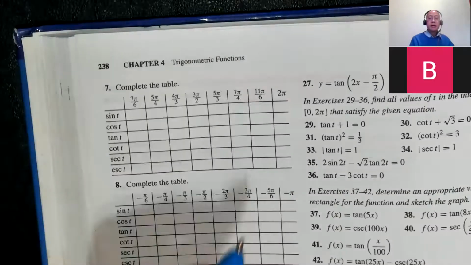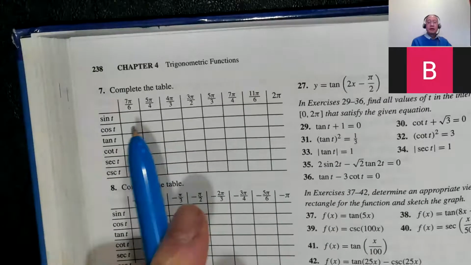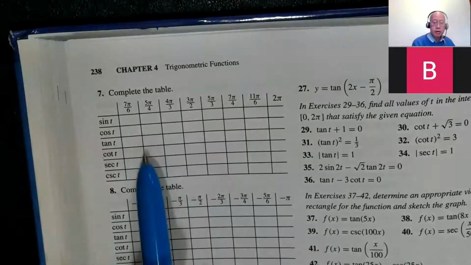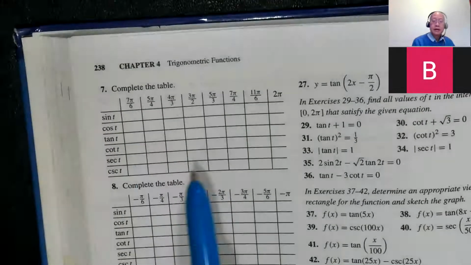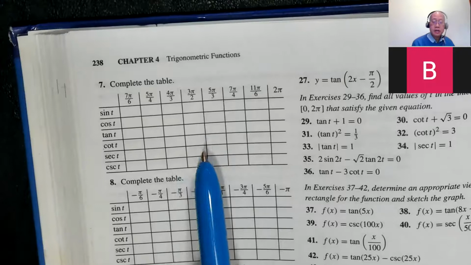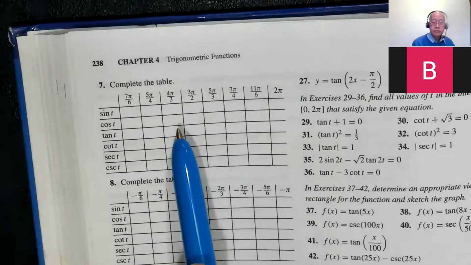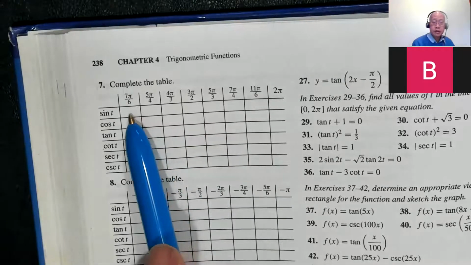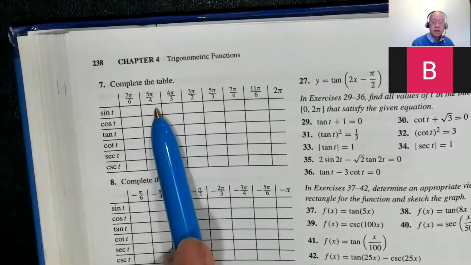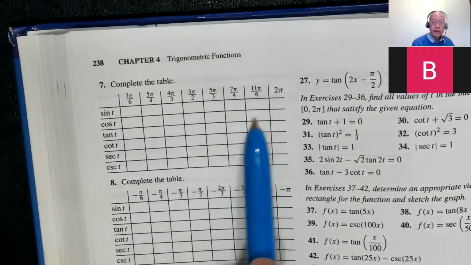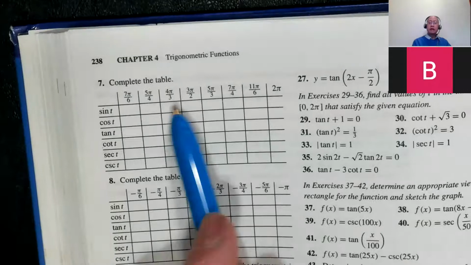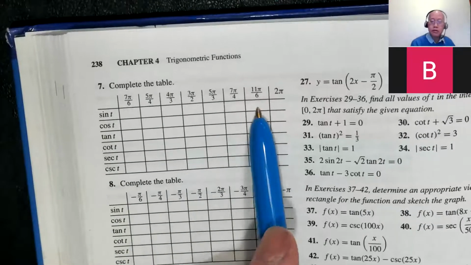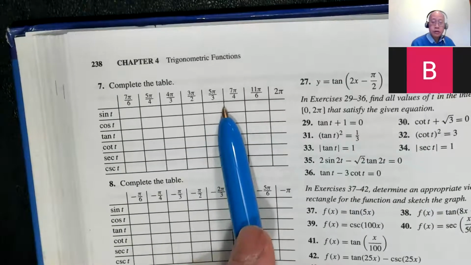Okay, 7, complete the table. It looks like it can be really long. But if you think of your analysis of your unit circle, hopefully you can figure it out. I was going to show you 7 pi over 6 and 5 pi over 4. You get the idea from the rest. All of these have a reference angle of either 30 degrees or 45 degrees. Okay, so use the principle.